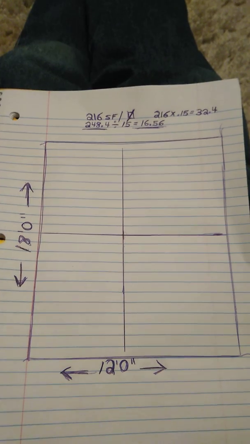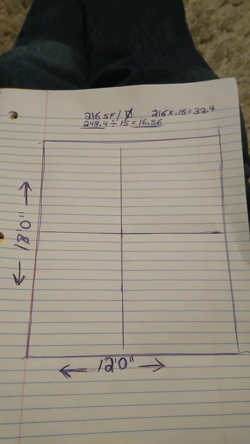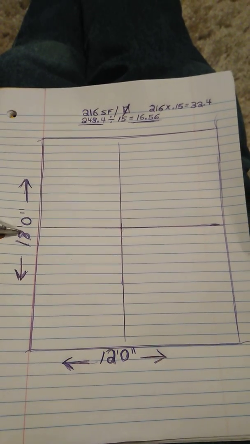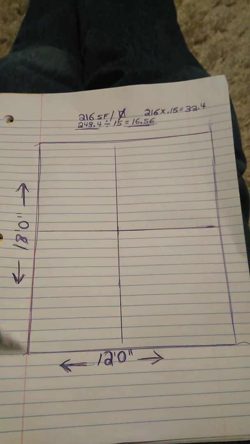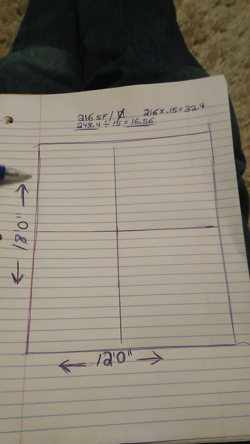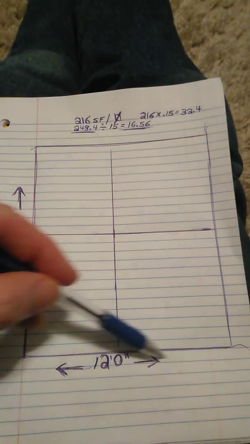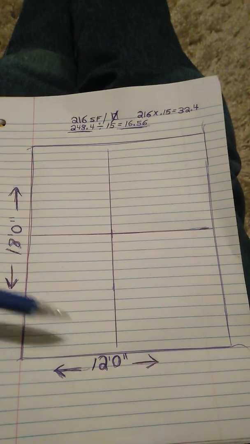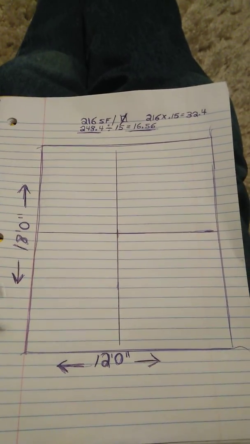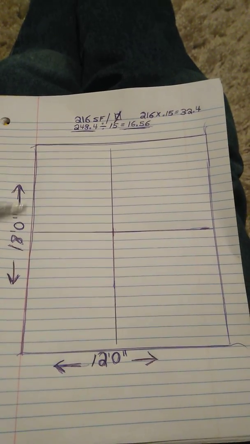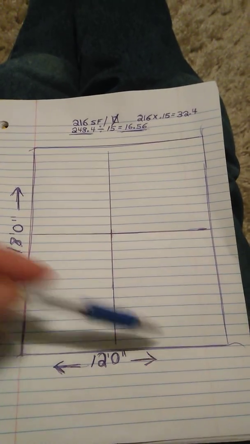So, to give you an example, this is the dimensions of a room. You got 18 foot this way, and then it's 12 foot this way. If you want to get the area in tile language, the square footage of the whole room, you would have to do the length times the width.